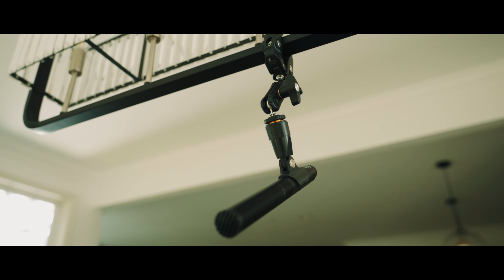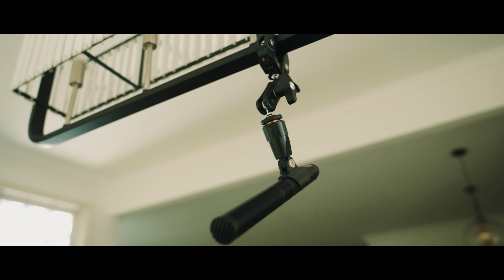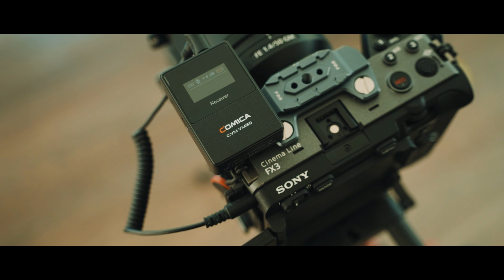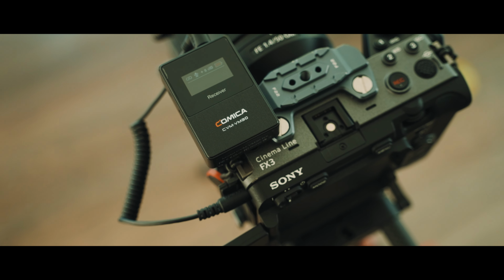And as you can see, the shotgun mic is completely by itself. It is not wired to anything. It's not connected to any additional transmitter. It itself is a transmitter, and it is currently transmitting the sound to the receiver mounted on my Sony FX3.